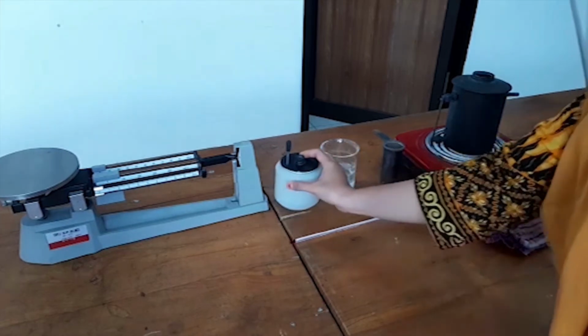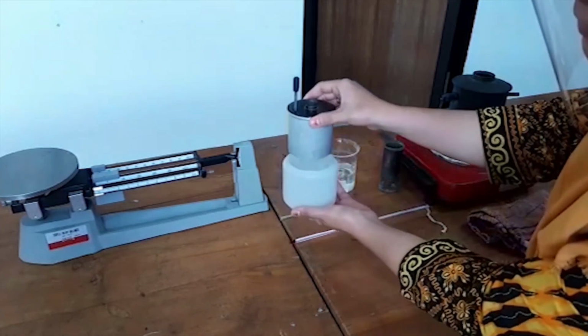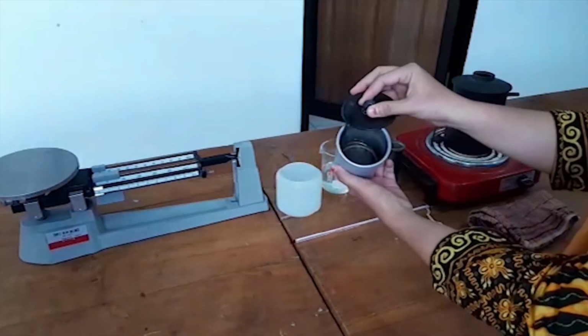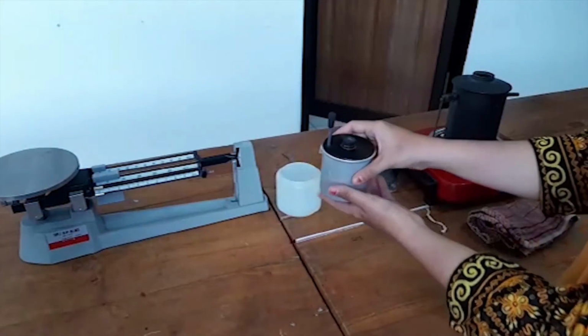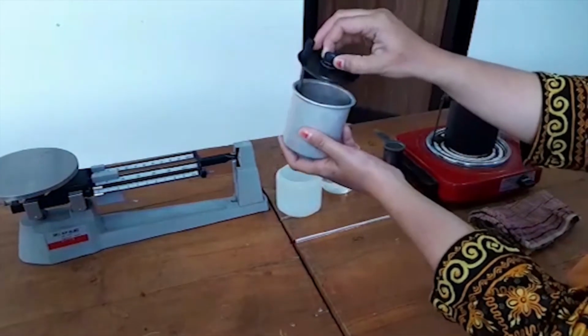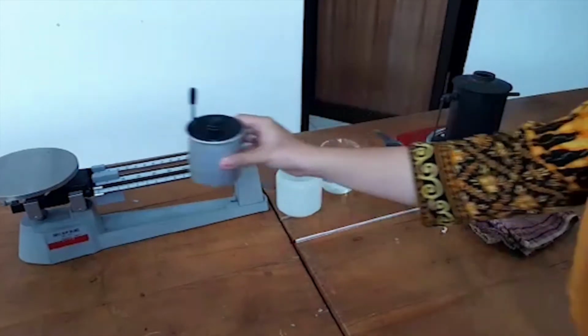Then take the inner vessel of the calorimeter and make sure that it is empty, put it on the balance, and weigh its mass.